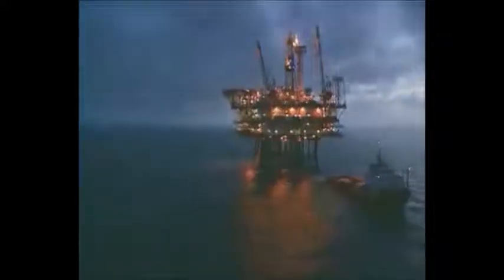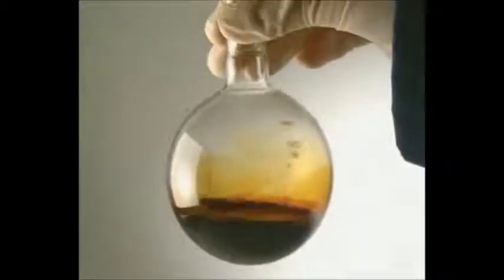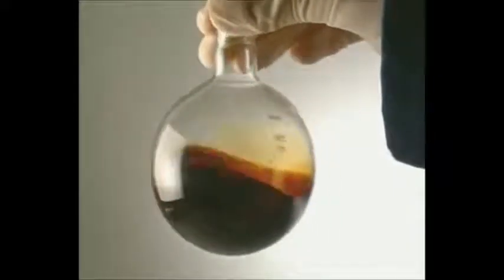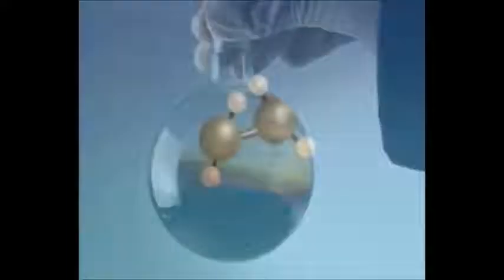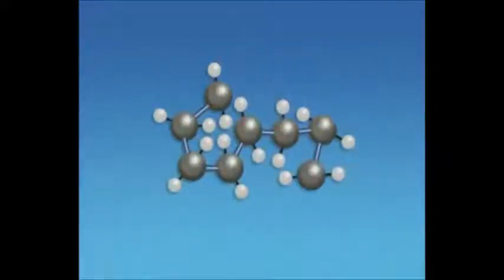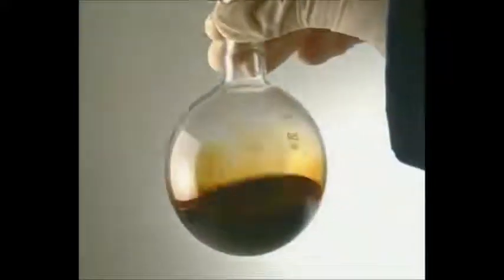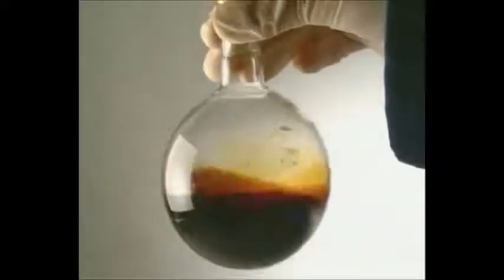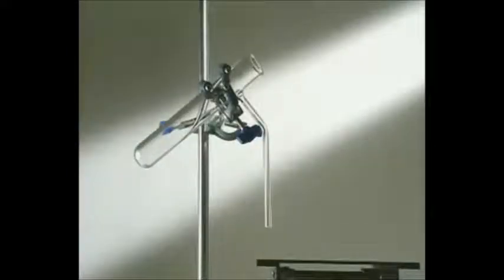Crude oil is a thick, dark brown liquid found deep in the Earth's crust. It's a mixture of different hydrocarbons, molecules made of hydrogen and carbon. Some molecules in the mixture are very small, just a few atoms joined together. Others are far more complex, with many atoms forming long-chain molecules. But as a mixture, it's useless. The different hydrocarbons need separating. The technique used is distillation.